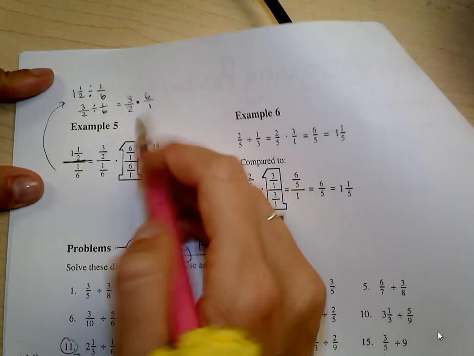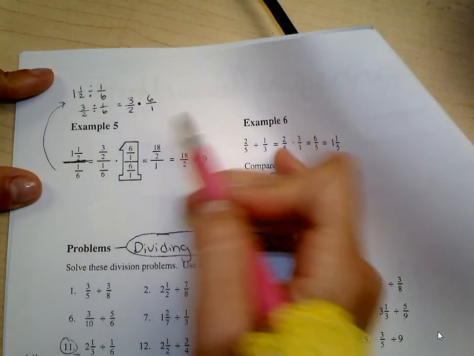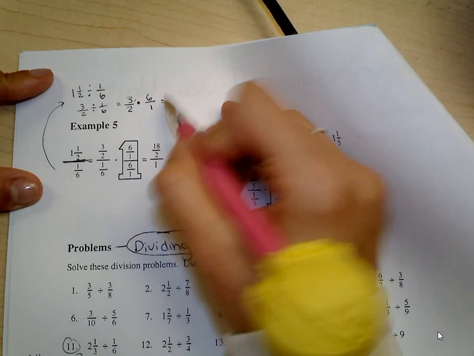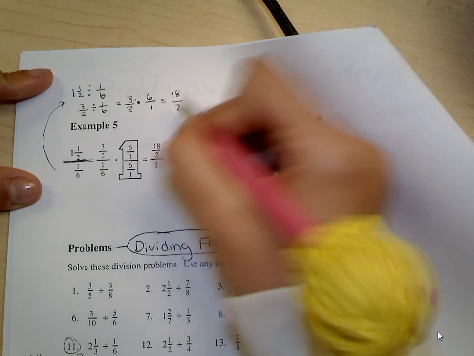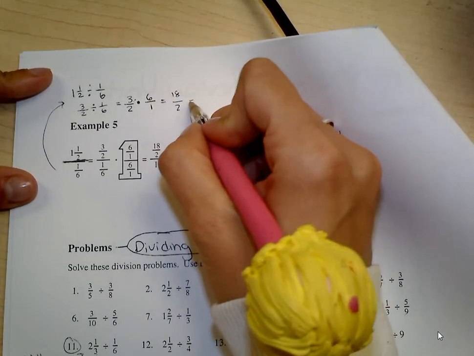And I multiply straight across. 3 times 6 gives me 18. 2 times 1 gives me 2. And I know 18 divided by 2 is 9.